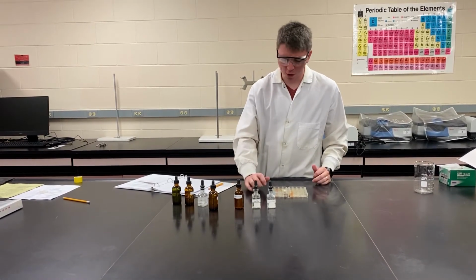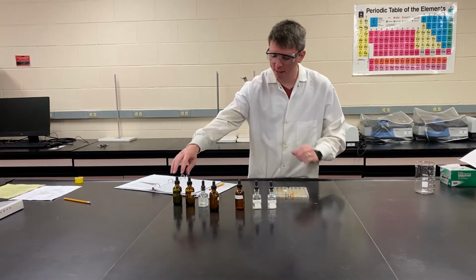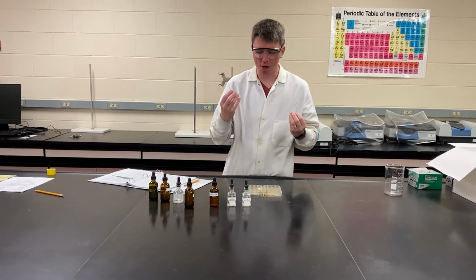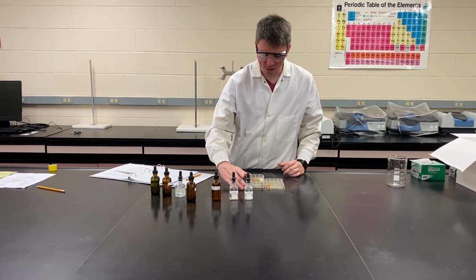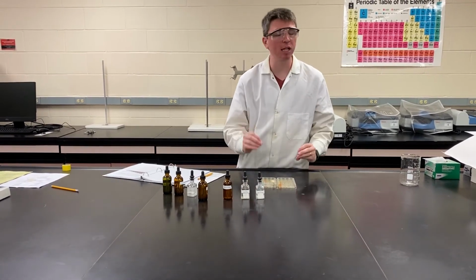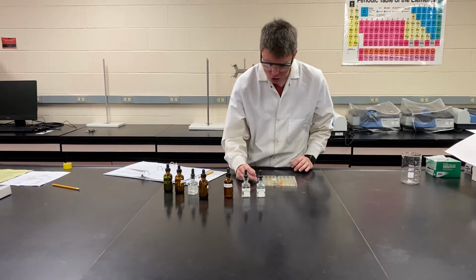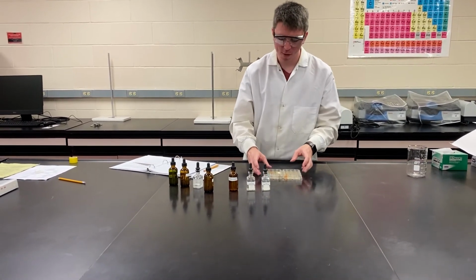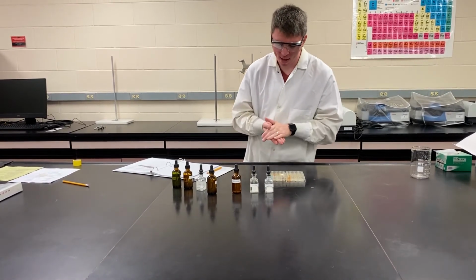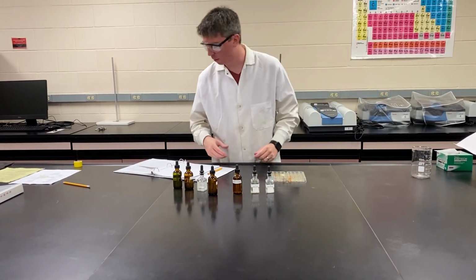This is one that I want to call your attention to, the iron chloride and copper nitrate mixture. Again, it's our yellow solution and our blue solution. When we mix them together, they're kind of green. Yellow plus blue gives you green. It's still clear, which is the important part. We don't see a reaction here because the color didn't actually change. It's just the two combined, and it's still clear, so we did not form a precipitate.